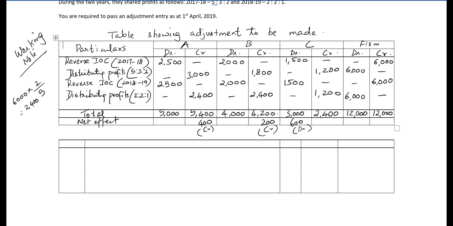Now we have to recollect that the capitals were fixed, so the rectification adjustment entry needs to be passed through the partners' current account. So let's go ahead with the solution.